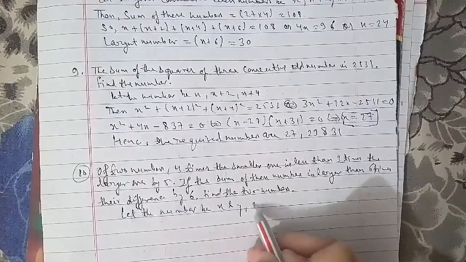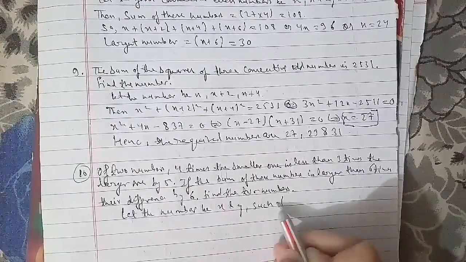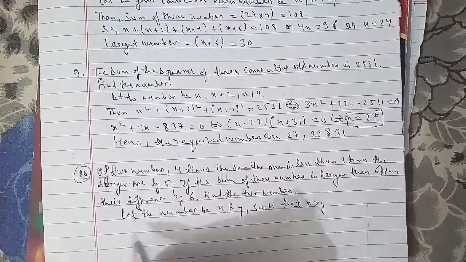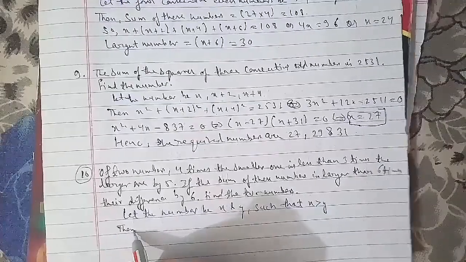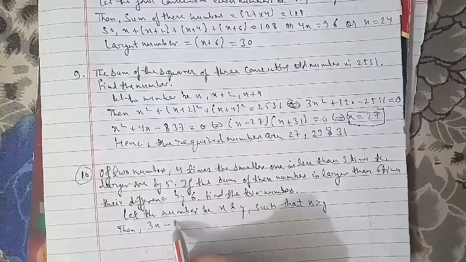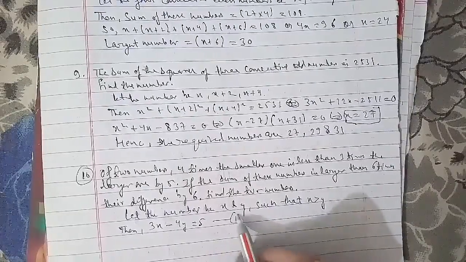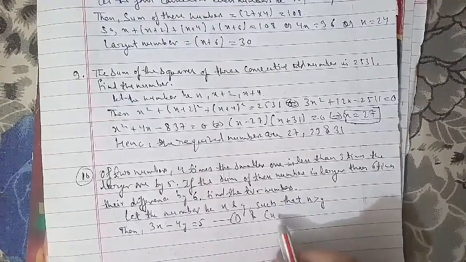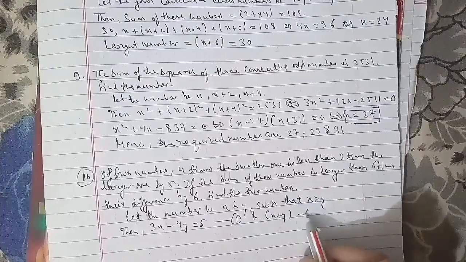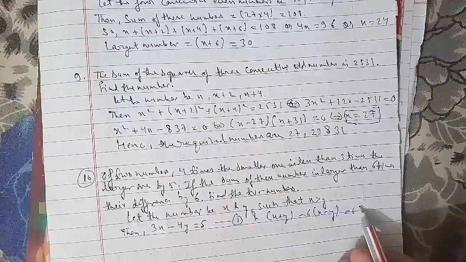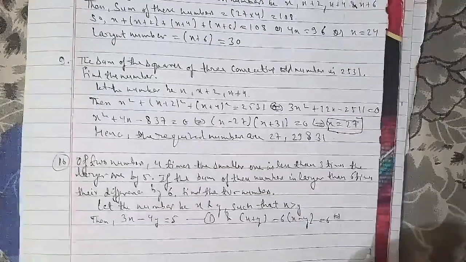Hence, the required numbers are 59 and 43. That will be the answer here. Now we'll go ahead with another question, and that is the 11th question of the session that we have to discuss here. We'll go ahead further, and that is also an important one.